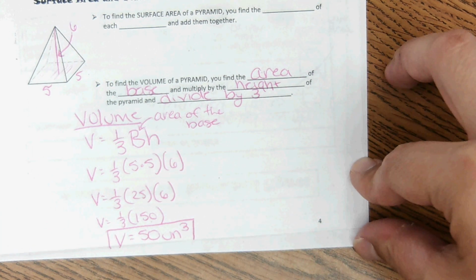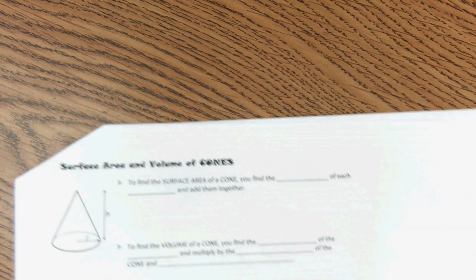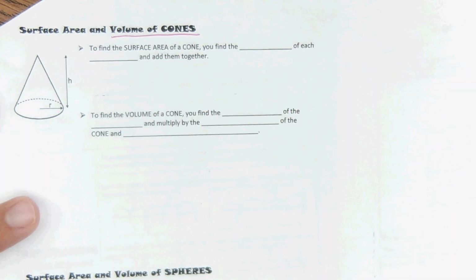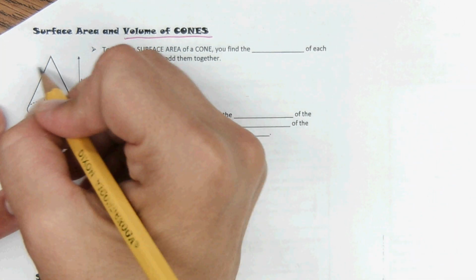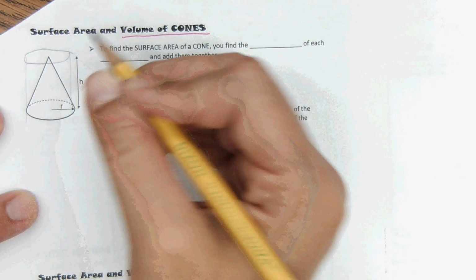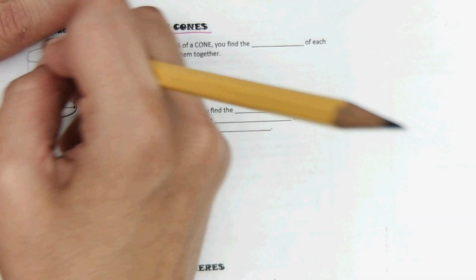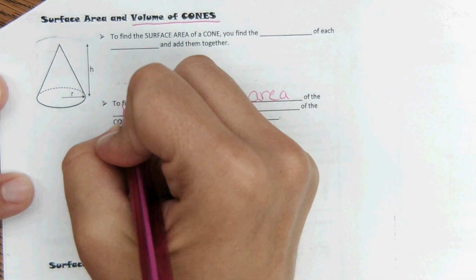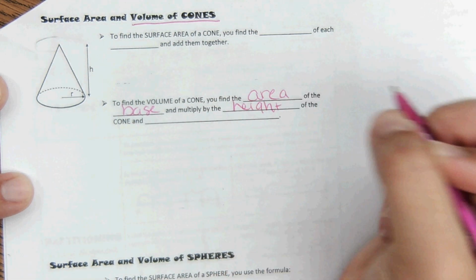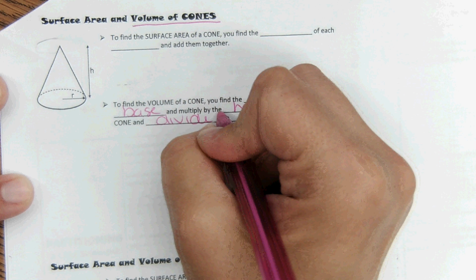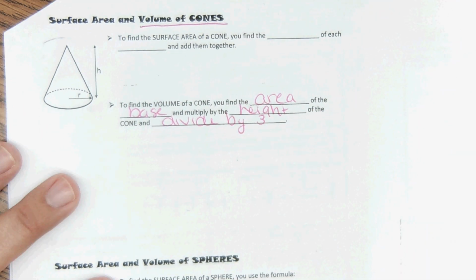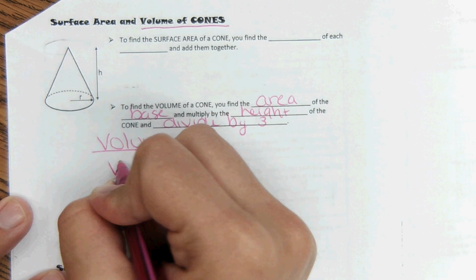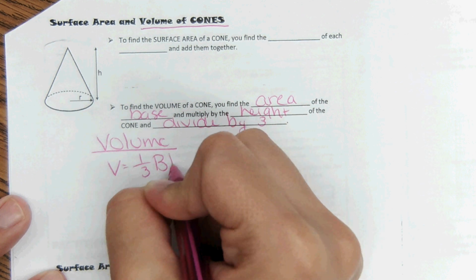Okay, next page. Okay, a cone. Volume of a cone. Just like with the pyramid where we divided by 3, a cone would be 1/3 of an entire cylinder. So we essentially find the volume of a cylinder and then divide by 3 for this one too. So volume of a cone, you find the area of the base, multiply by the height, and then divide by 3. So volume equals 1/3 area of the base times the height.